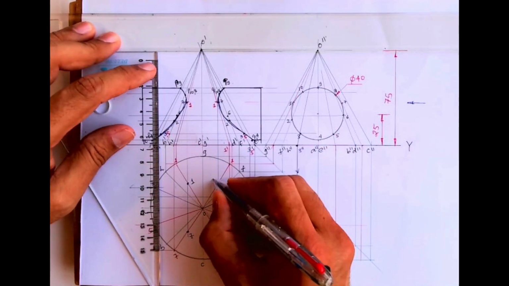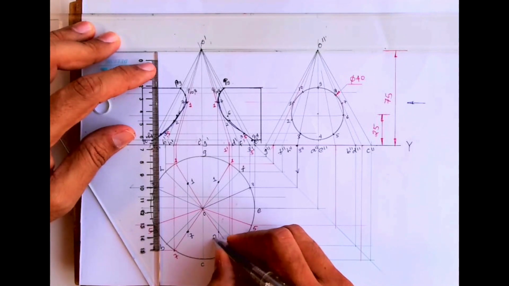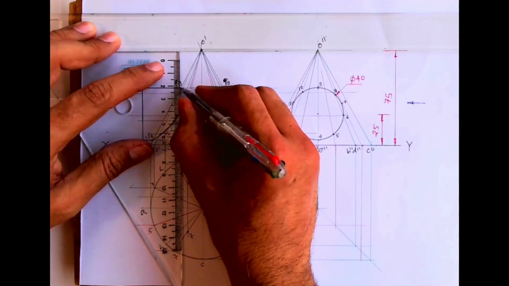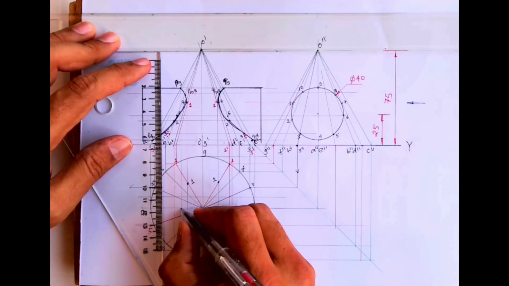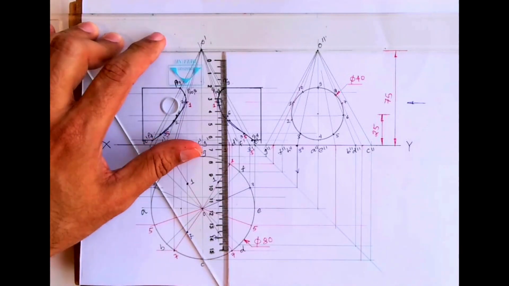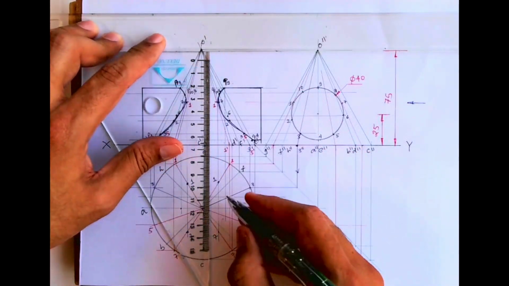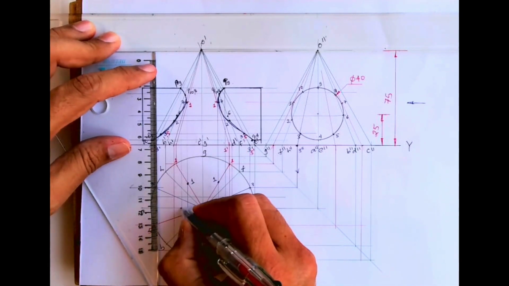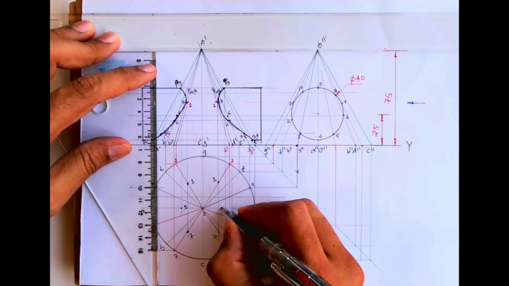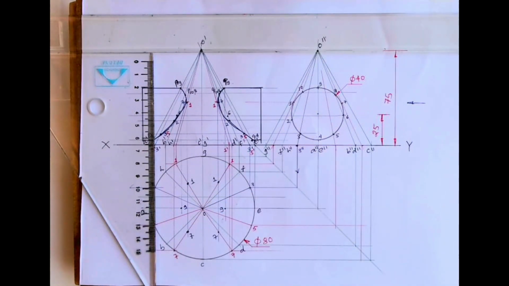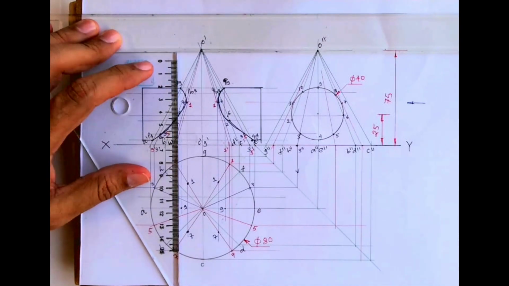Now see what I'm doing, I'm transferring all the points to the top view. So 1 and 7 I have taken from the front view. Then I will take point 3, so that we have to take on the respective generators. This is 9. Sorry, that was 9. Point number 9. 1, 7 and 9. 3 is down.